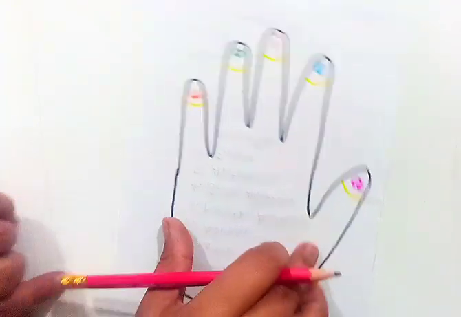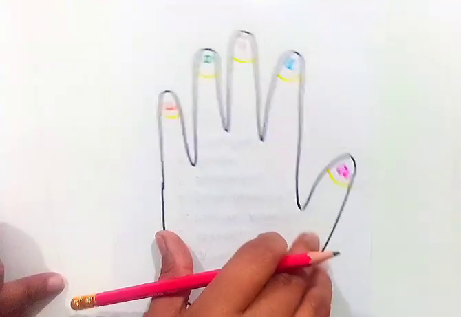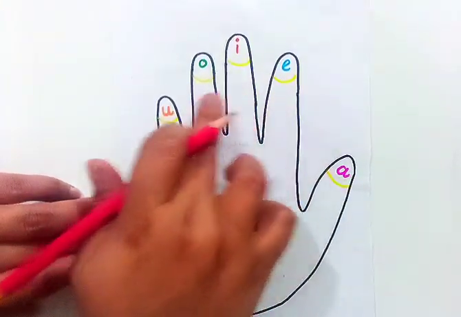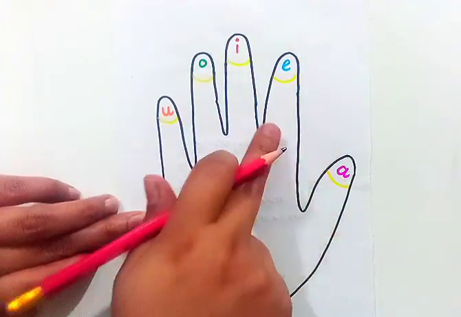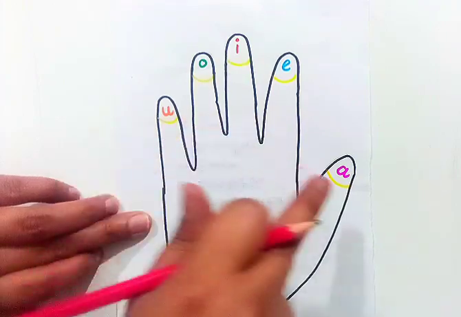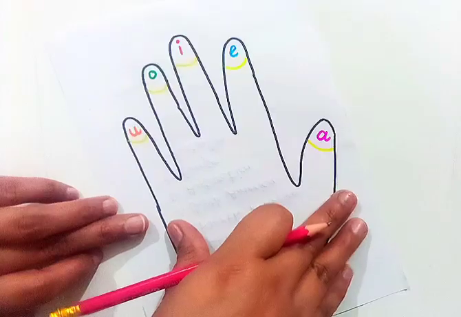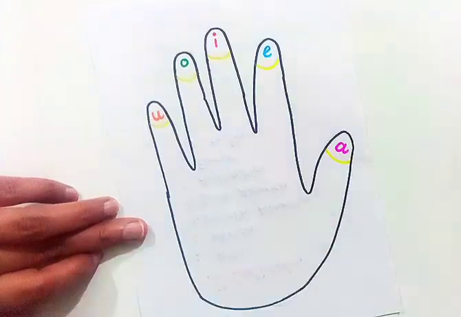Vowels from the alphabets, we call them by their names. A, E, I, O, U. We call them by their names.